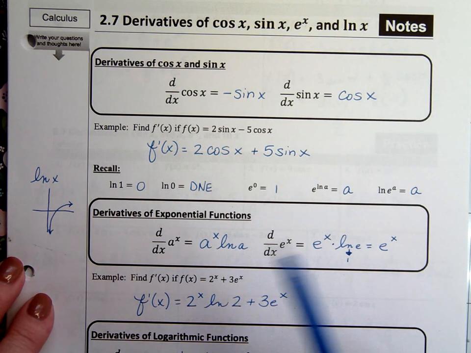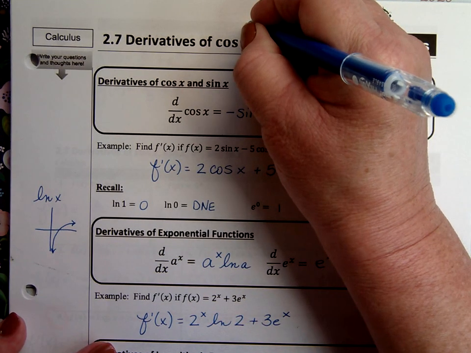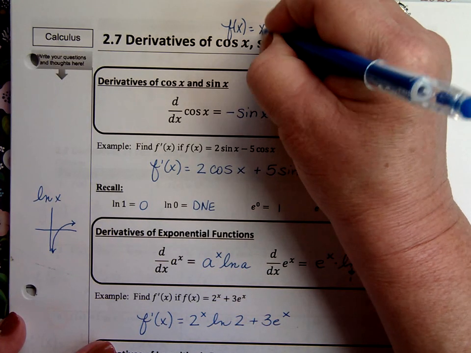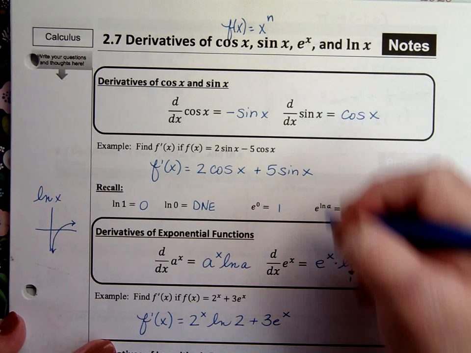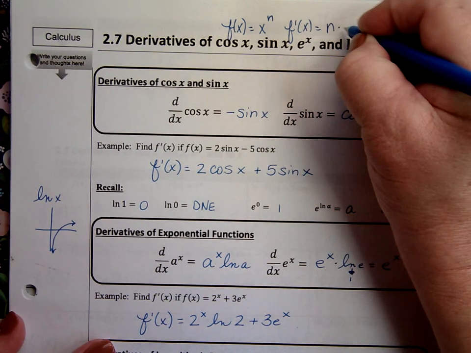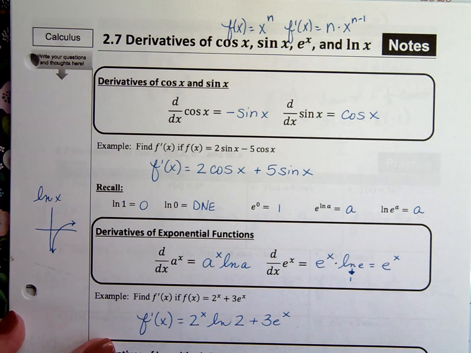But here's some you would want to have on your card. You'd want the power rule. Remember the power rule, I'll put it up at the top here. If I have a function f of x is x to the n power, for the derivative of that, the n comes down in front, x gets taken to 1 less power. Now we know that one. That would be something you'd want to put on your card.